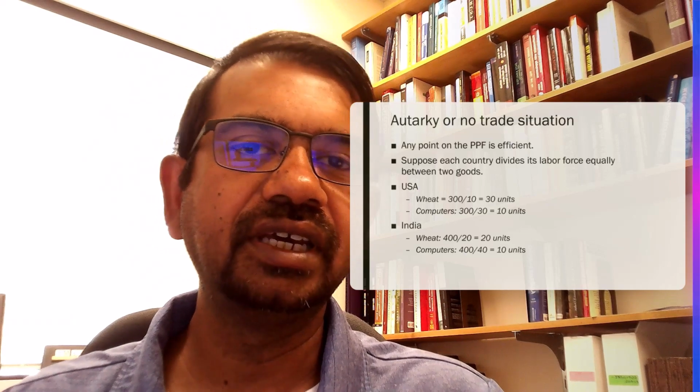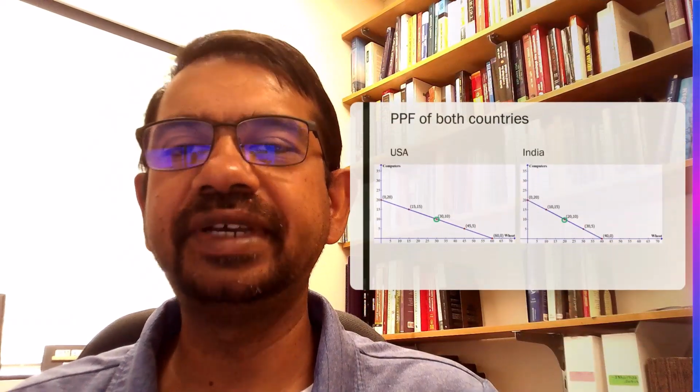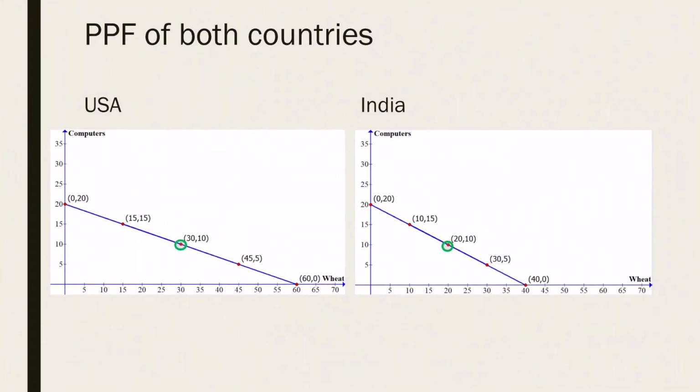These two combinations are efficient, they're optimal because they're on the PPF. And we can capture them by basically circling the midpoint of each PPF. So let's assume that in no trade, this is the production as well as the consumption point for each of these countries.